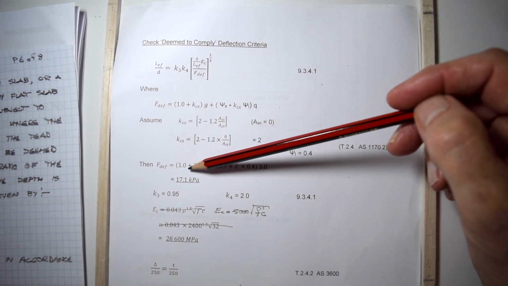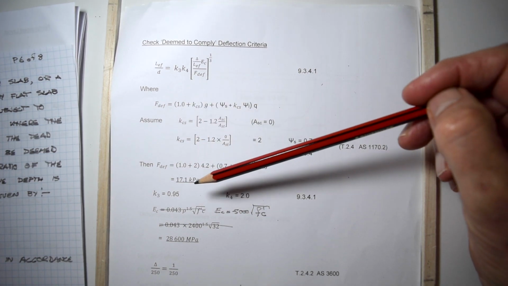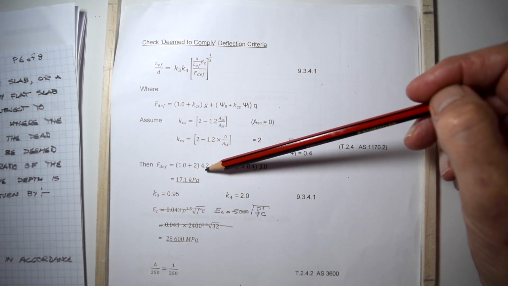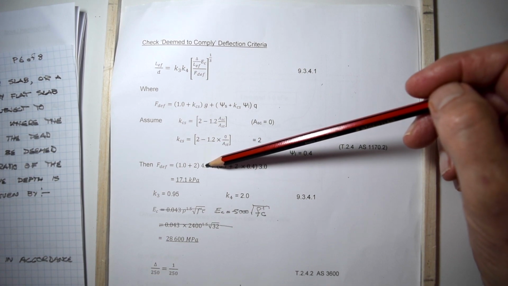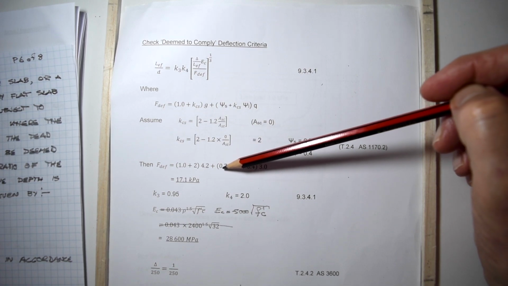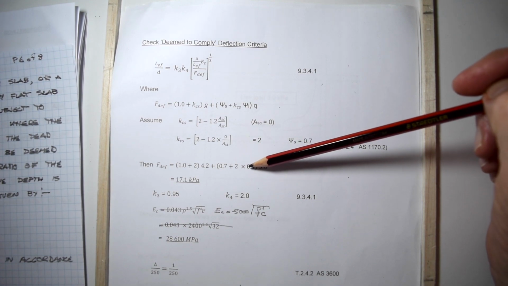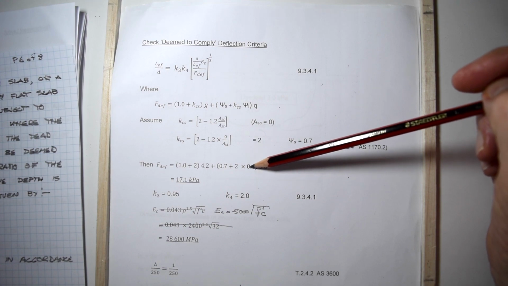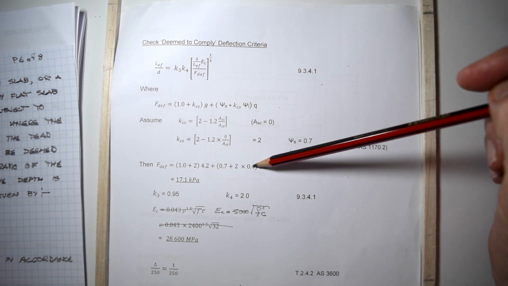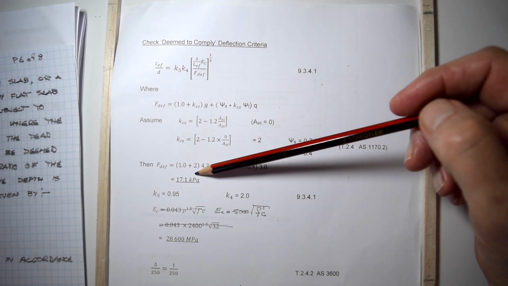Substituting those into the formula, we get 1 plus 2, which is KCS, all multiplied by 4.2, which was your original dead load of the slab, plus the factor given to you psi s, plus 2 times 0.4, also the factor given to you for the long-term creep and deflection, and that whole bracket multiplied by the applied live load unfactored. Gives you a figure of 17.1 kPa.